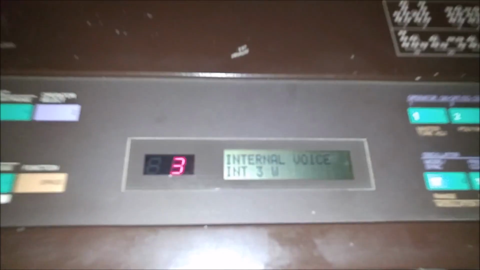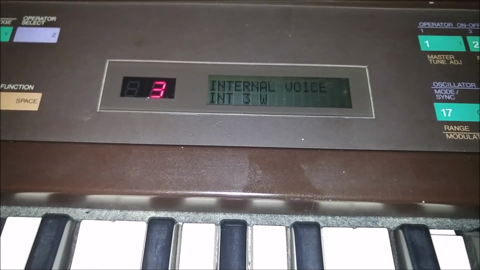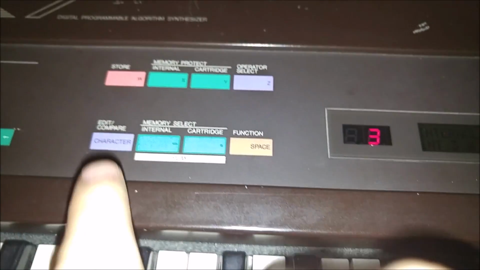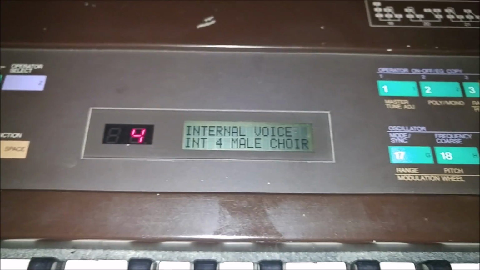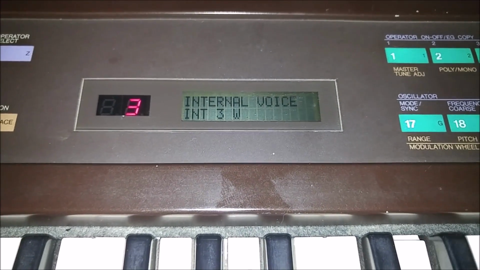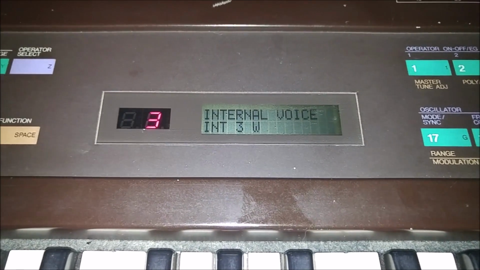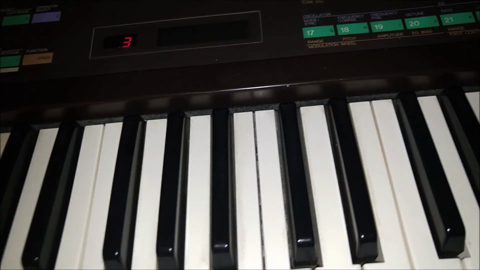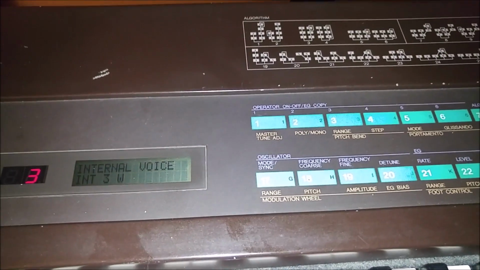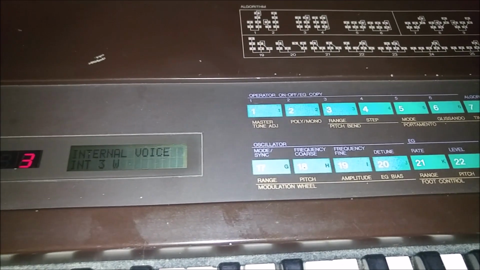Sorry, it's going all the way in. If you see here, I clicked 3 while holding store. You still have my sound. We're still in memory select mode, so if I hit 4, it'll go to male choir. And if I click 3, it'll go back to the sound we just created. Voila! You've made your first sound, and you can add all sorts of effects to it. And there you go. You got something to start out with.